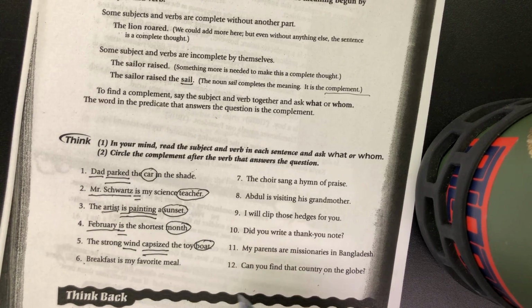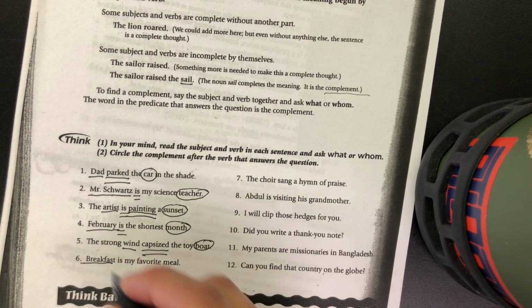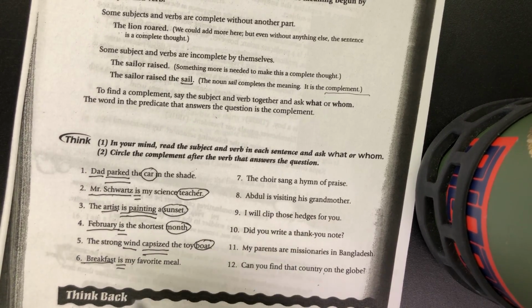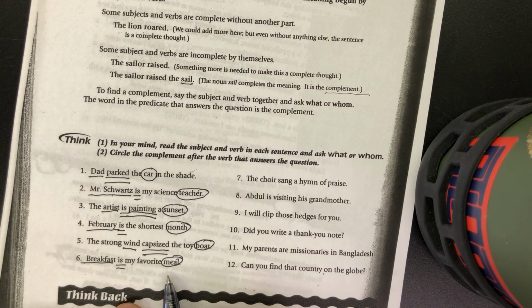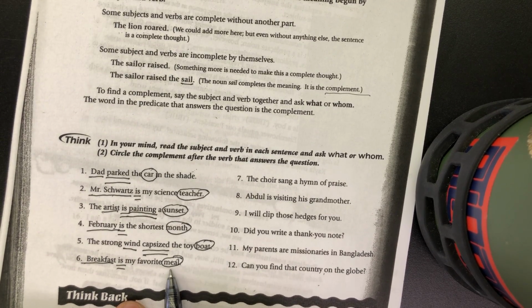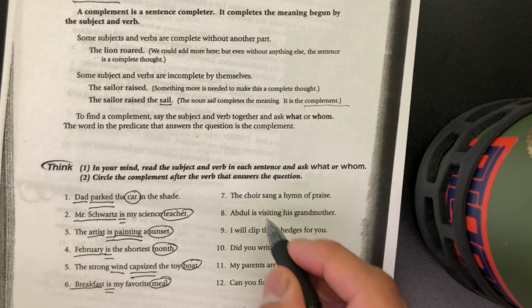Next, breakfast is my favorite meal. I think dinner. Well, there are some good breakfast places. Anyway, breakfast is the subject, is is the verb. So breakfast is what? Breakfast is meal. Now it wouldn't be favorite. Favorite is an adjective describing meal. We're circling the complement, and in this case it's going to be a noun. Nouns can be complements, so this noun is completing this sentence thought. Breakfast is meal. All right, next one.